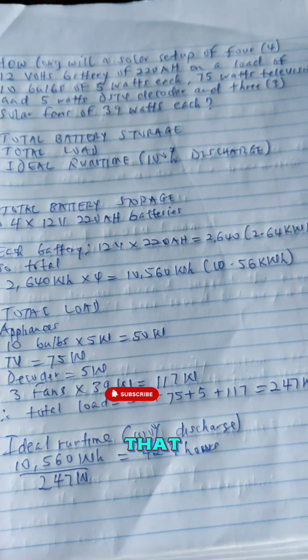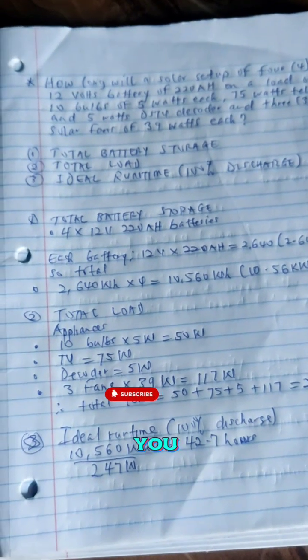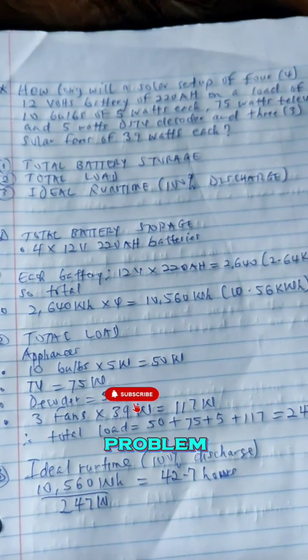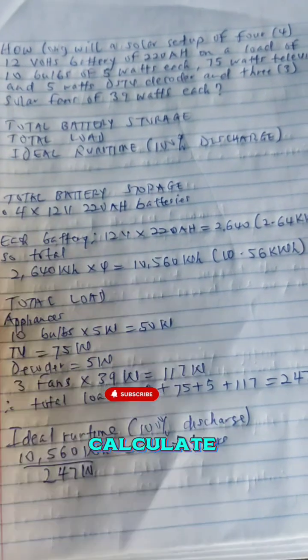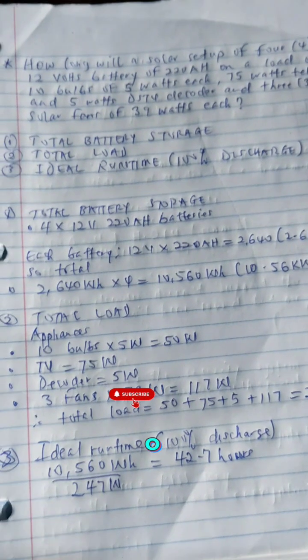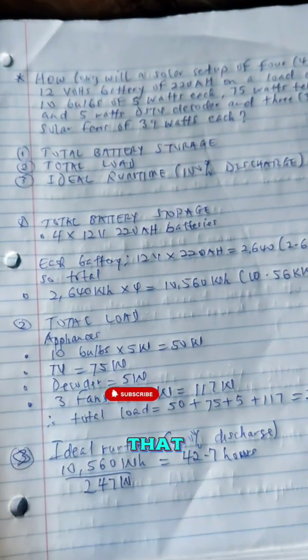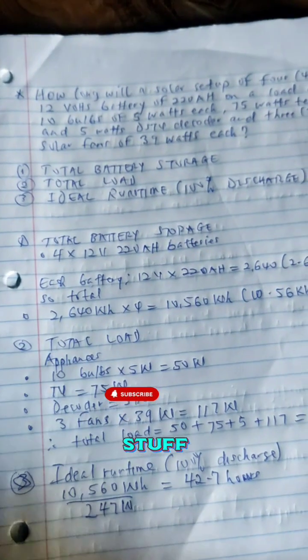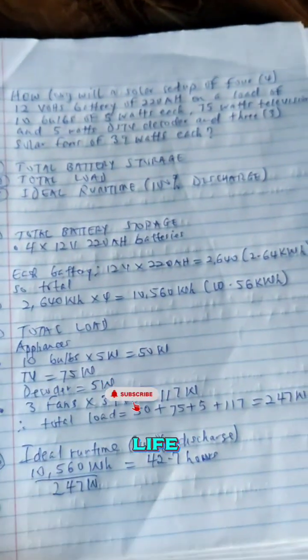That is where most of the problems come when you are using your solar system. It is in the night when there is no sun, or during the rain. So calculate the number of loads that you have. You can limit it by buying loads that don't use large energy, like solar fans and all the stuff. That will also make your battery life prolong.